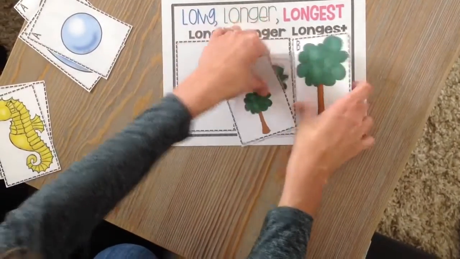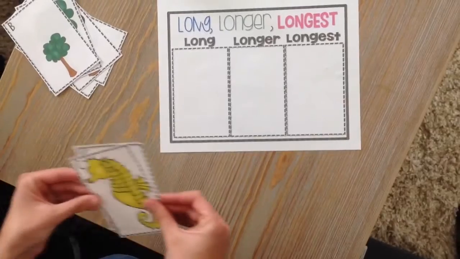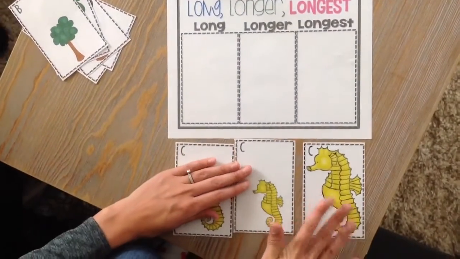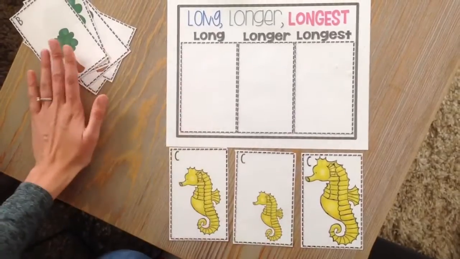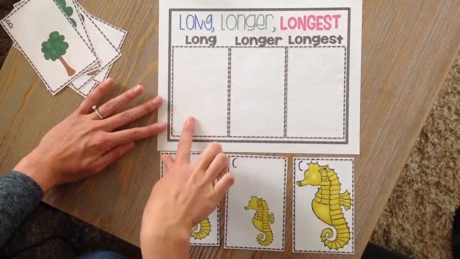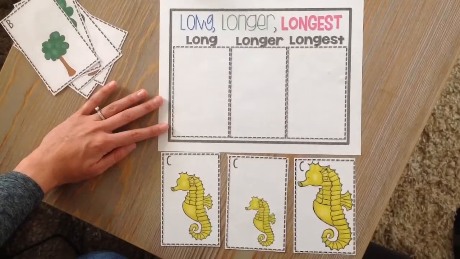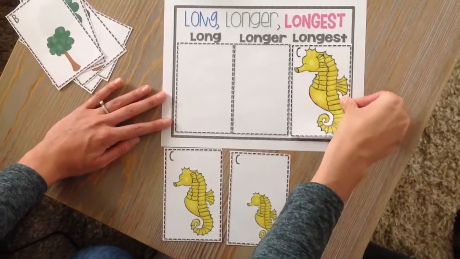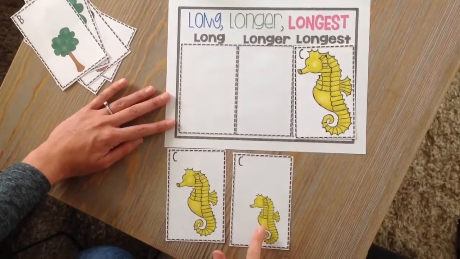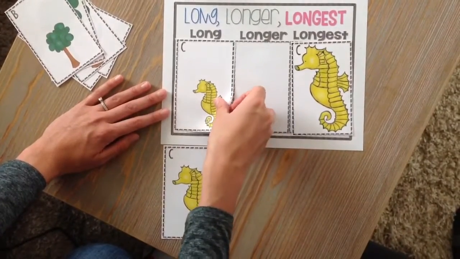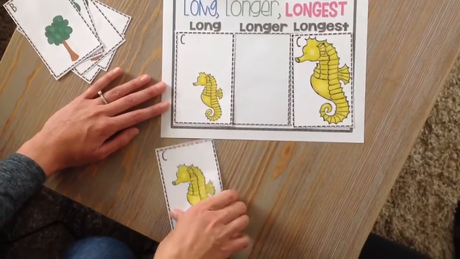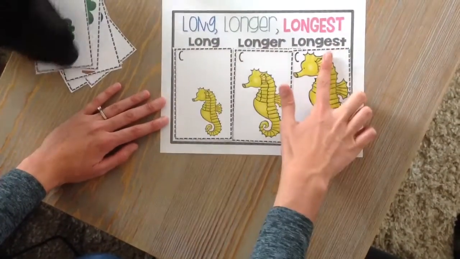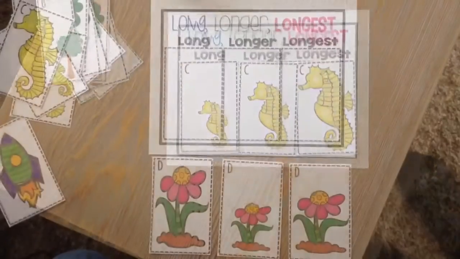Let's try one more with some pictures of some seahorses. Here's my 3 pictures. I have to decide what order they go in. Remember, it's always easiest to look for your long and your longest first. I can tell this one's the biggest, so I'll go ahead and put that at longest. I can tell this one is the smallest, so I'll put it at long, which means this comes right smack dab in the middle for long, longer, and longest.